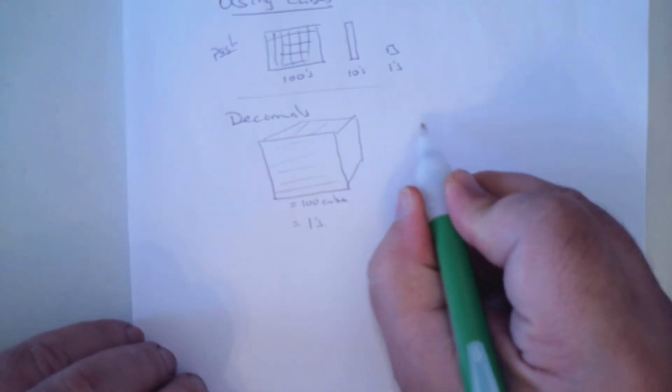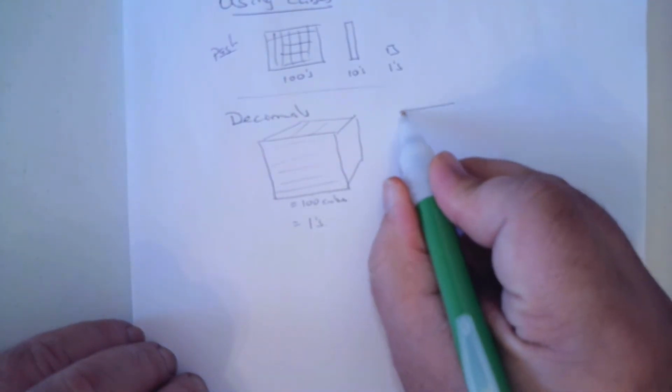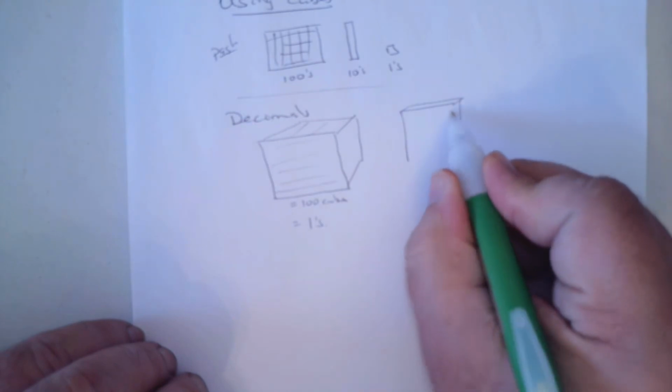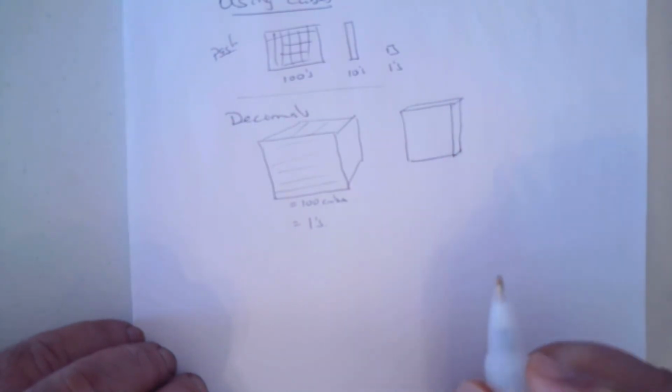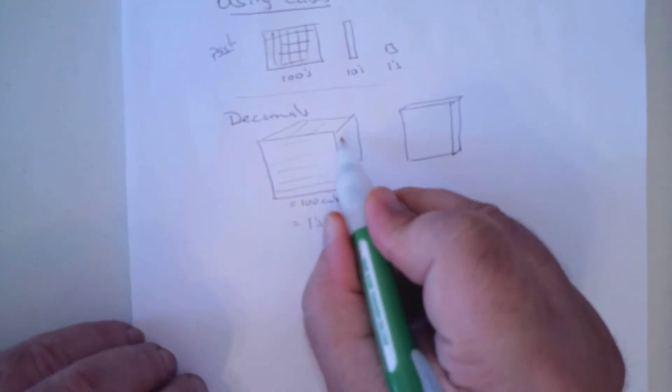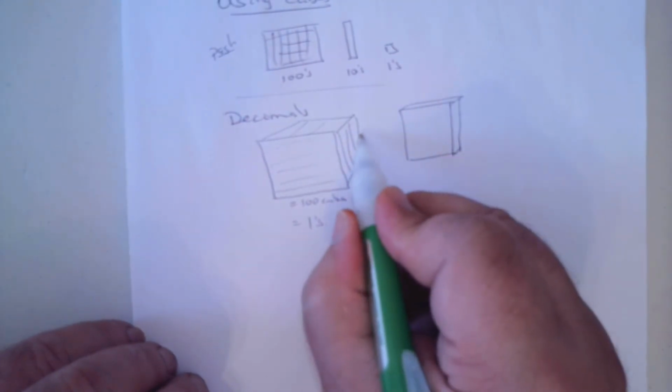If we have that, then the sheet of those is made up of each individual sheets.